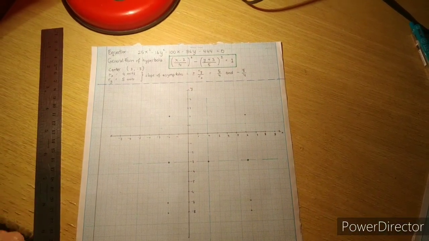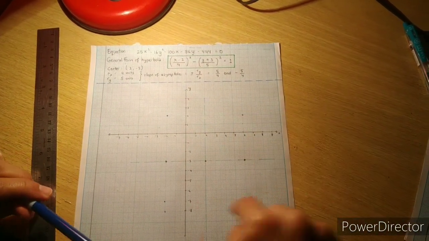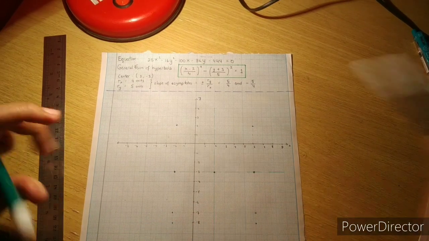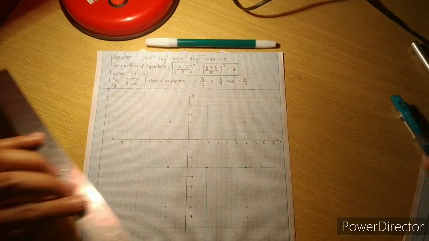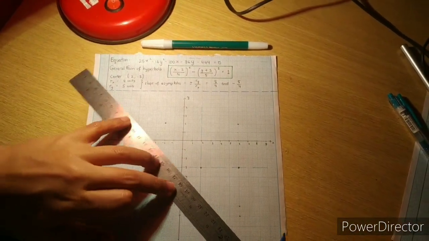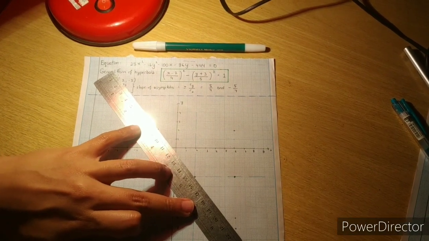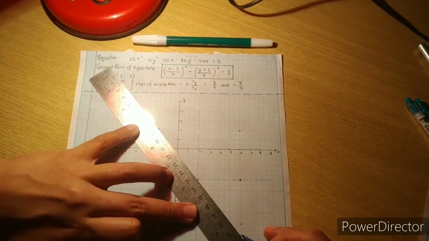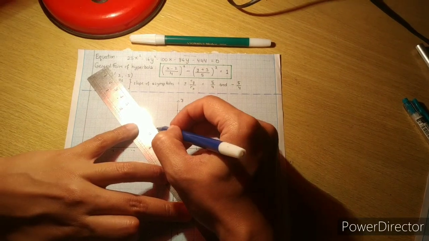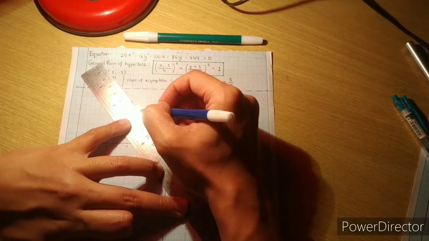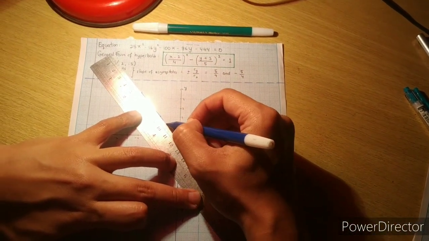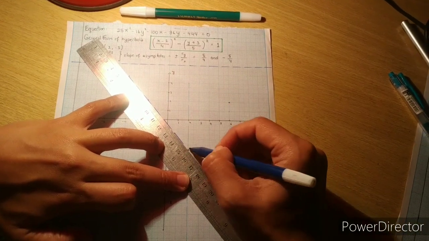Now, these 4 points are the guidance for our asymptotes. So let's connect the center and another point to have an asymptote line.